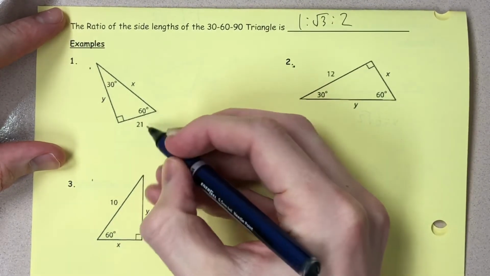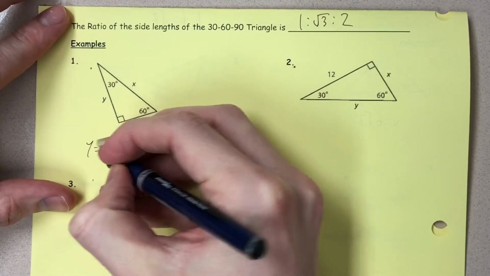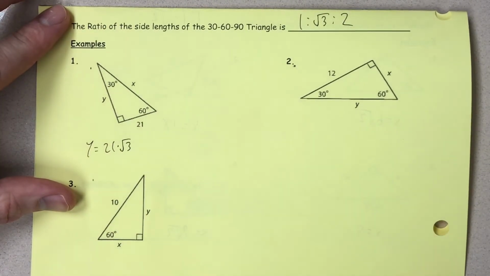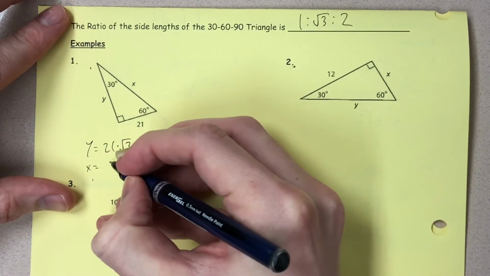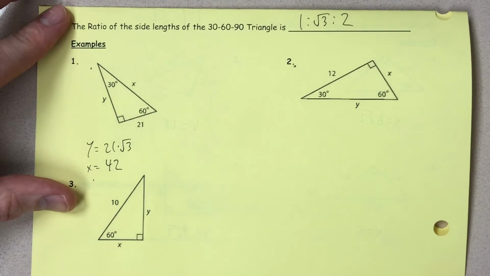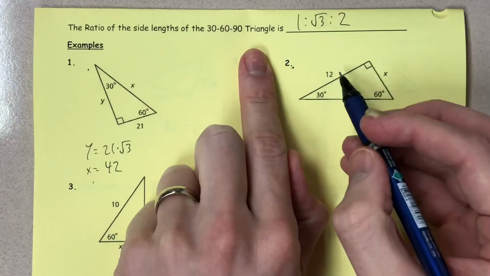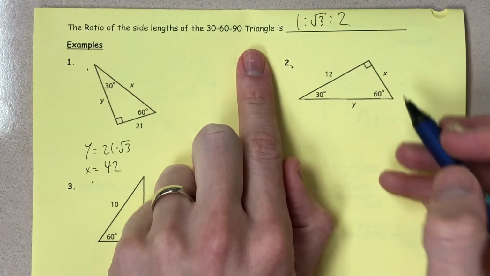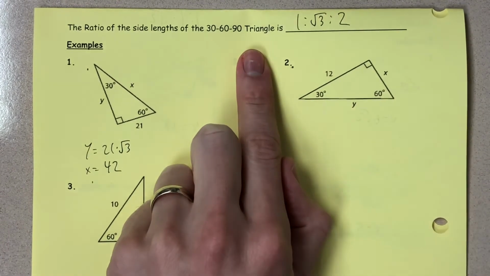So we know the shortest side, which we had been calling x, is 21. So y will equal 21 times the square root of 3. Then x will equal 21 times 2, which gives us 42. For number 2 here, this gives us 12 for this side right here. So that means x has to have a square root of 3 in it.